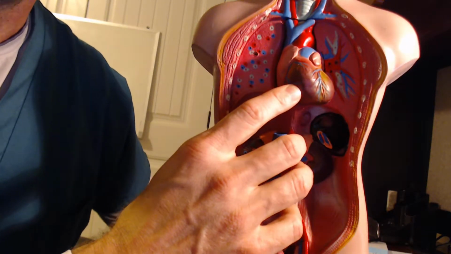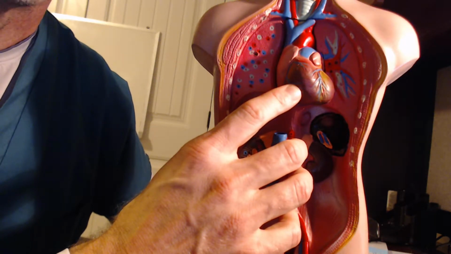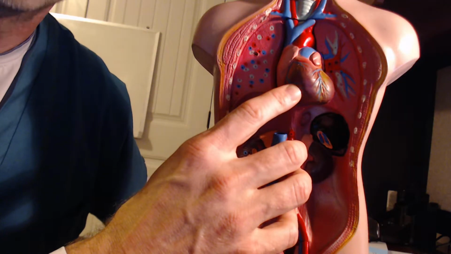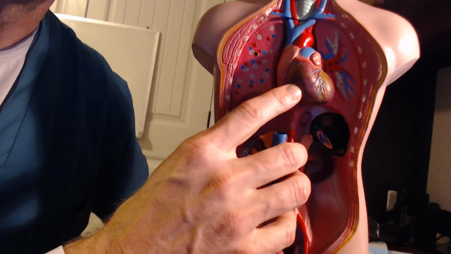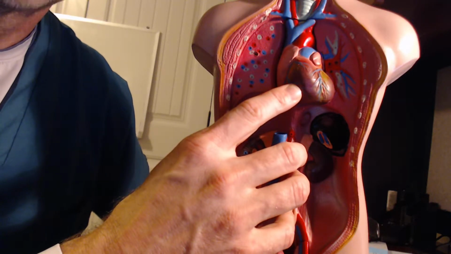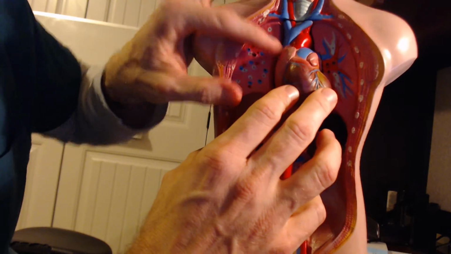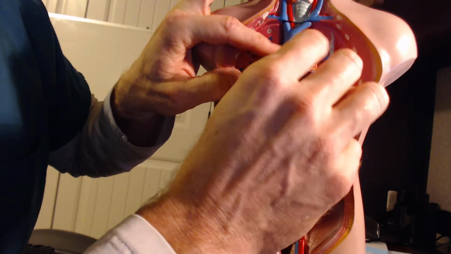Okay, the right ventricle is the muscular main pump on the right side of the heart, and it's going to be responsible for pushing blood through the pulmonary semilunar valve to the pulmonary trunk, which divides into the right and left pulmonary arteries. Okay.